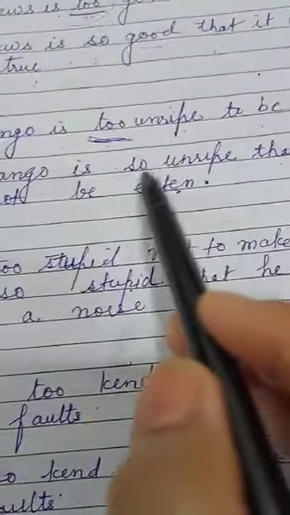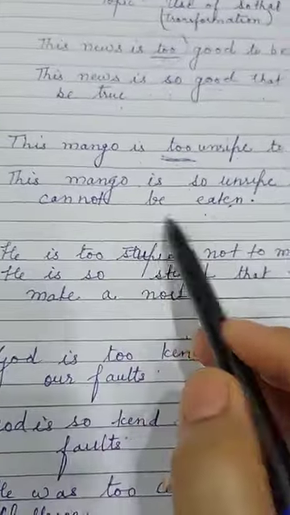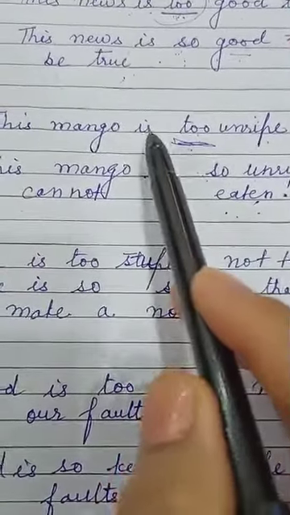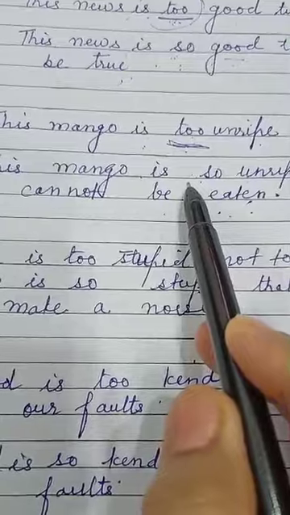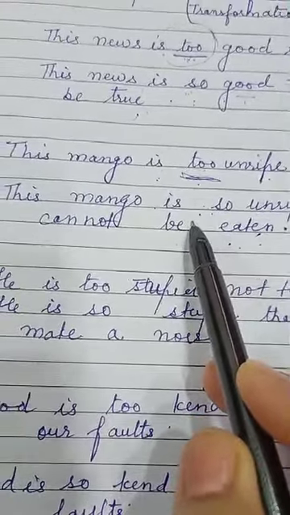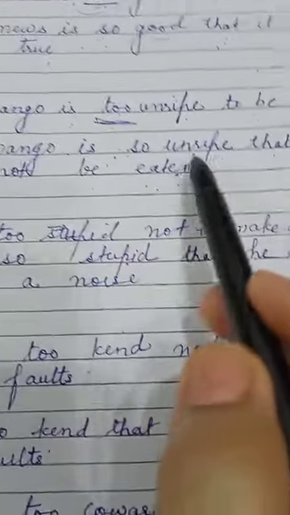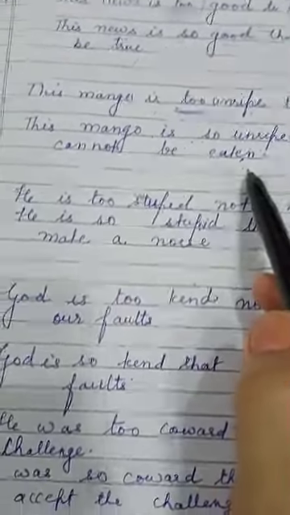This mango is so unripe that it cannot be eaten. Are you clear? The previous sentence is in the present tense. The same tense should be used while using "so that" without changing its meaning. So the meaning is the same only.